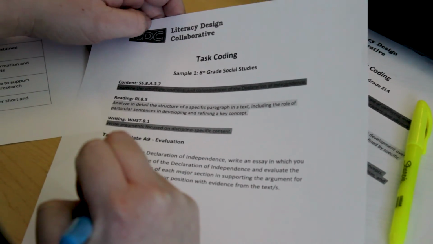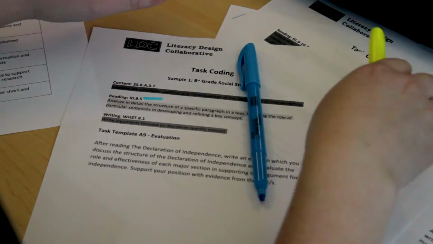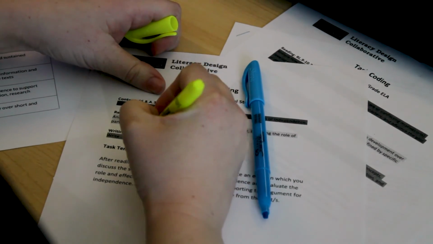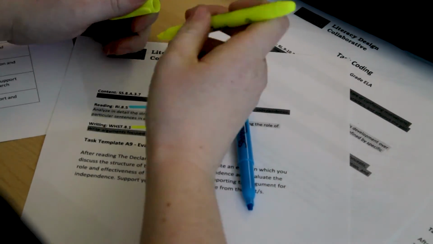You should have 2 highlighters. We'll give one color to one standard, one color to the other standard. You guys tell me, what's your process as you choose your focus standards?